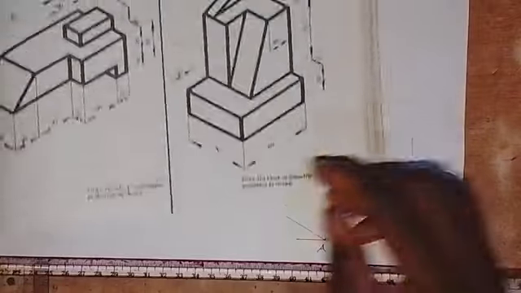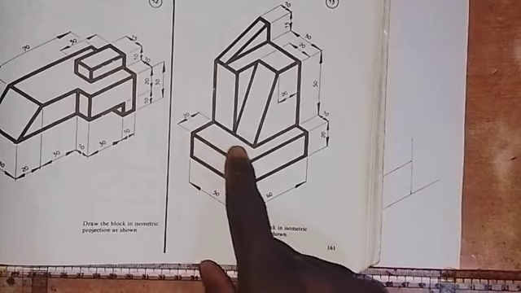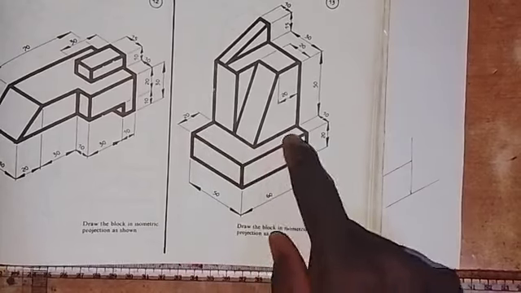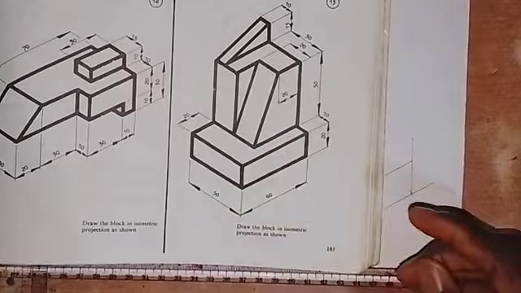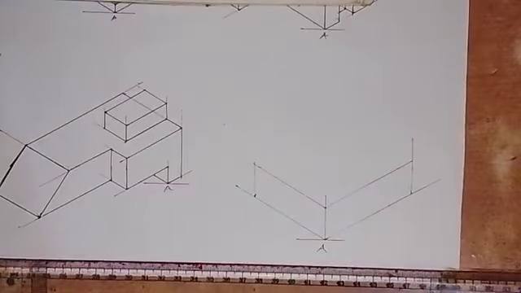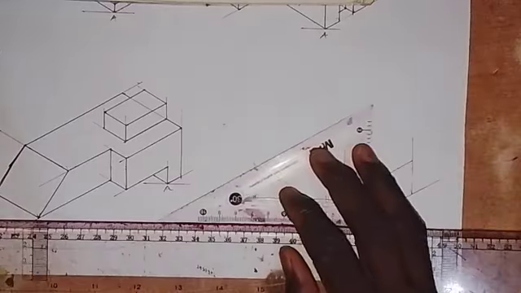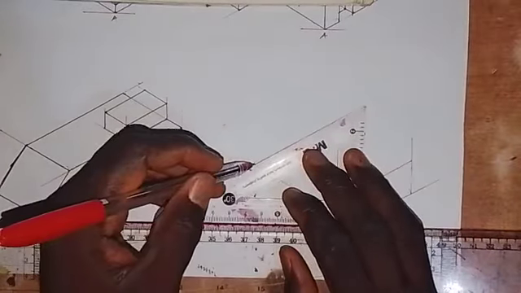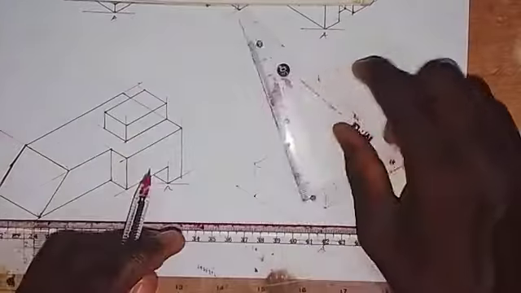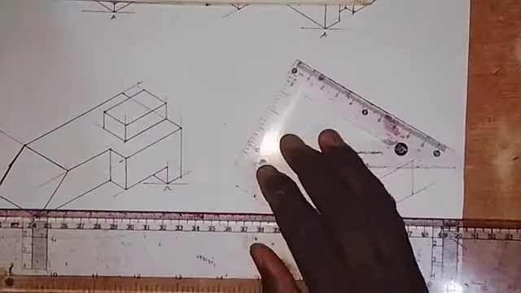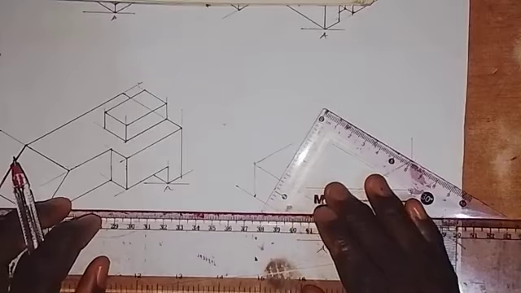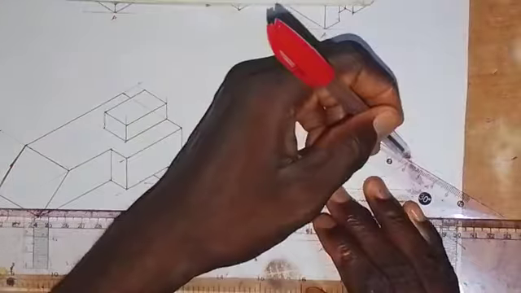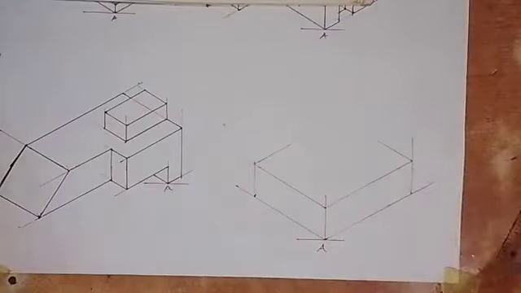Now let's look at the next thing that we have to do. I said we want to bring out this face here, this L shape that we have on top. Let's bring it out. To do that, we come to this point and draw a line in this direction, and then we come to this point here and also draw a line in this direction. Okay, so we have this.